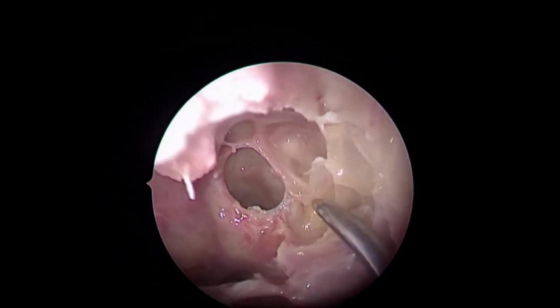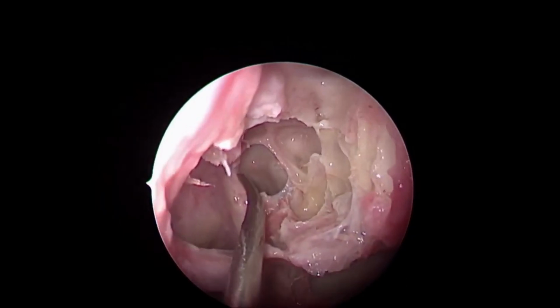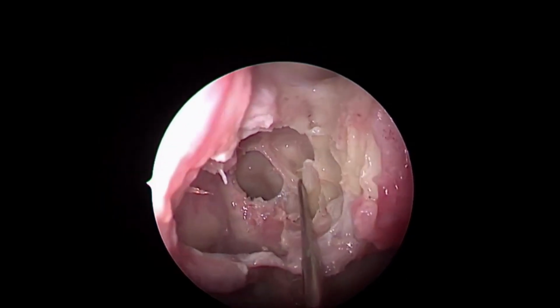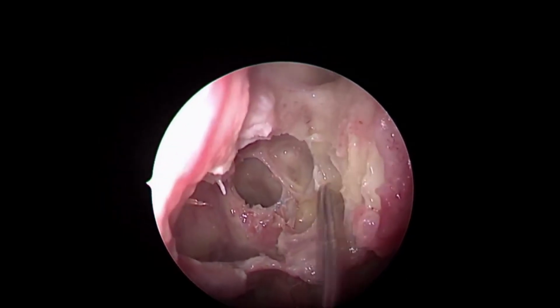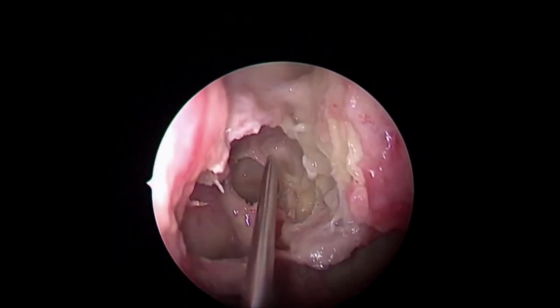So this is our submission to use this approach. Before doing a posterior ethmoidectomy, go medially and see the sphenoid sinus, making it your posterior limit, then do the posterior ethmoidectomy, and then go ahead with the sphenoid widening to prevent injury.